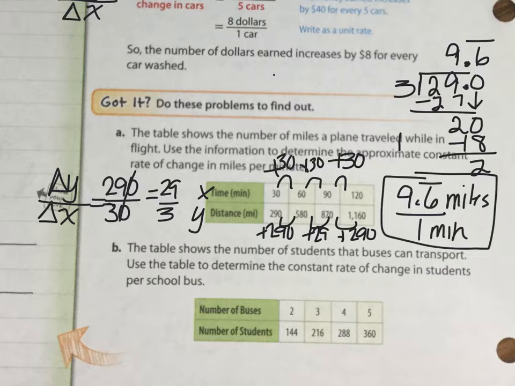Now on my problem it says determine the approximate constant rate of change. Okay, so can I round this? Can I give you an approximate answer? What would that be close to? 10. So we would say 10 miles in 1 minute if we were going to just round it up. But we got the exact answer, so we're going to leave it like that.